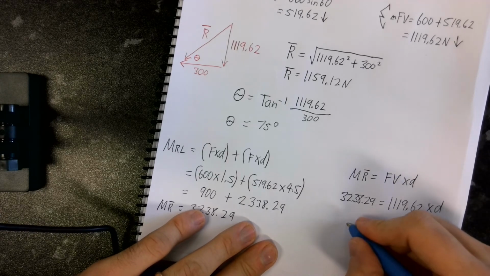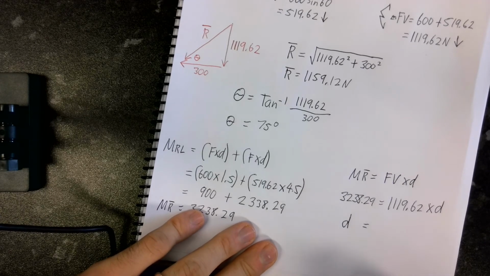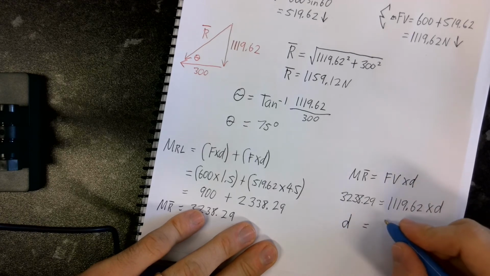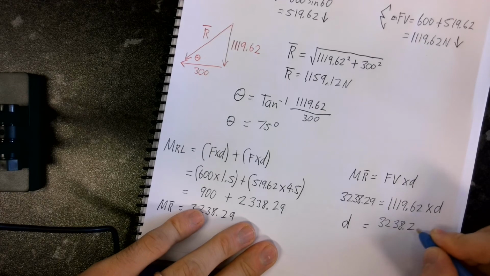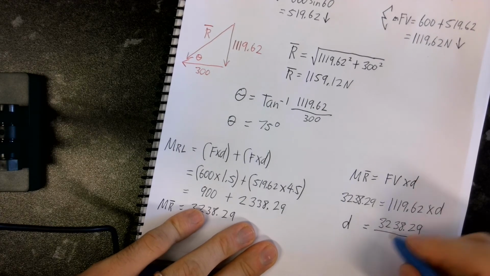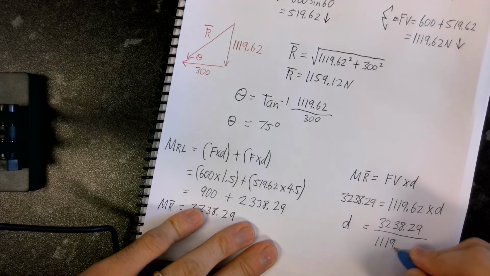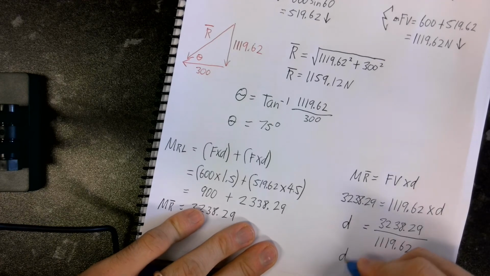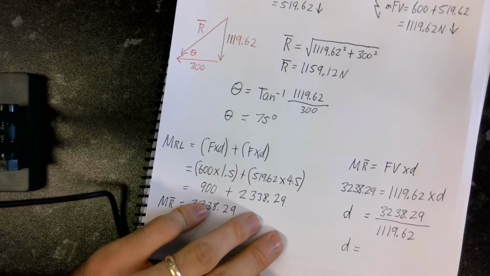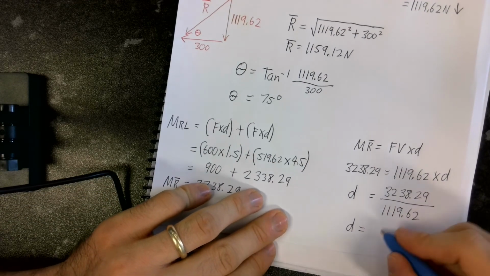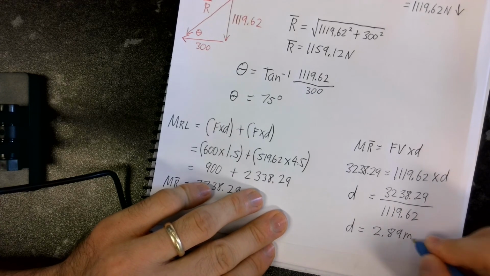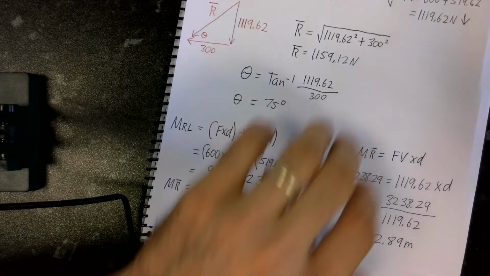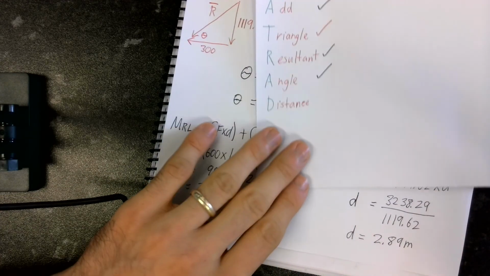You then have to divide, so it'd be 3238.29 divided by 1119.62, and that should give you a distance. And that distance is 2.89 meters. So that's your distance, and you can give that a little tick now, because you've just done the whole cat rad.